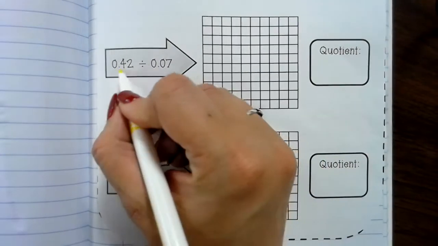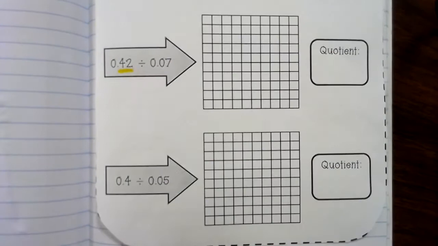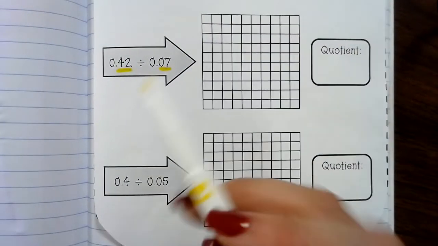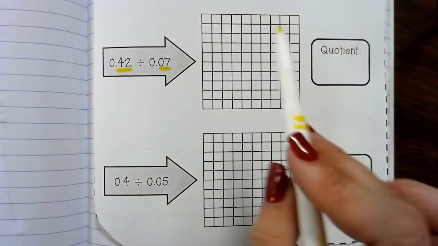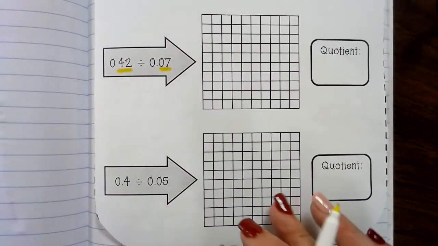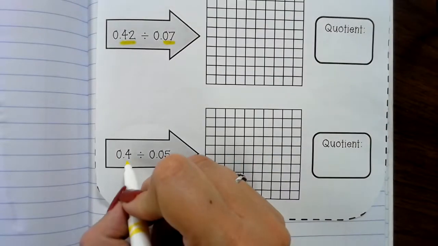I want you to shade in 42 hundredths, 42 pennies. Divide them into groups of 7 or 7 hundredths, okay? And then figure out your quotient. Check it by dividing right underneath it. And then same thing for here.